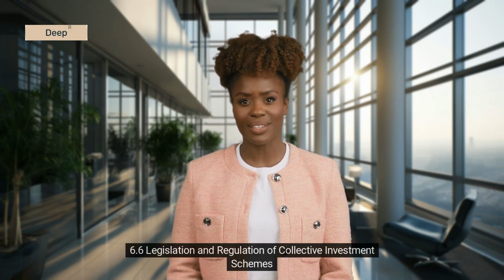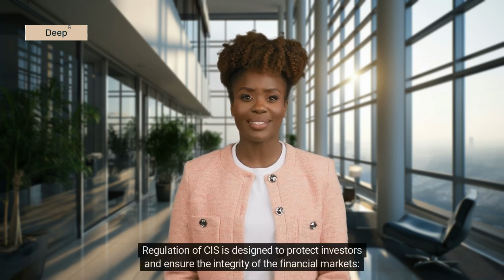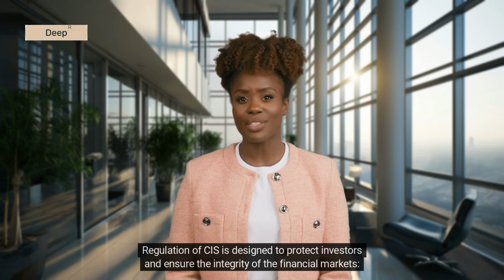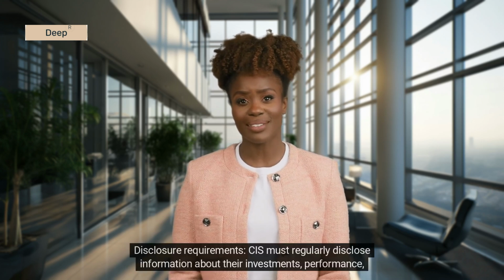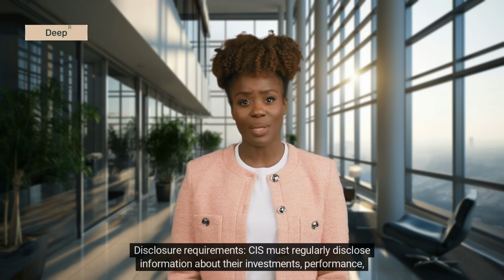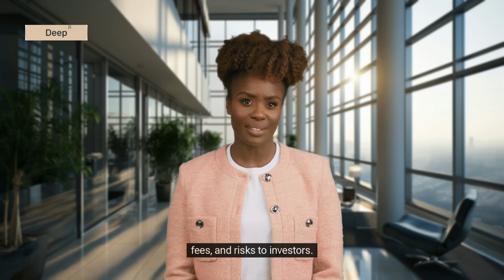6.6 Legislation and regulation of collective investment schemes. Regulation of CIS is designed to protect investors and ensure the integrity of the financial markets. Disclosure requirements: CIS must regularly disclose information about their investments, performance, fees, and risk to investors.